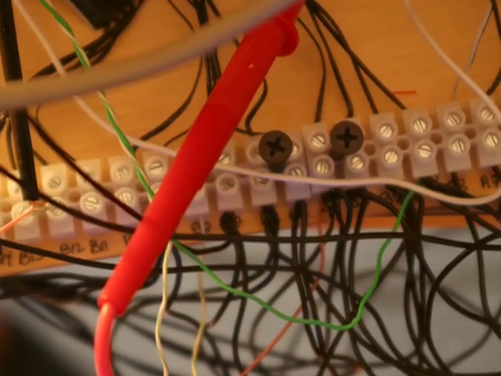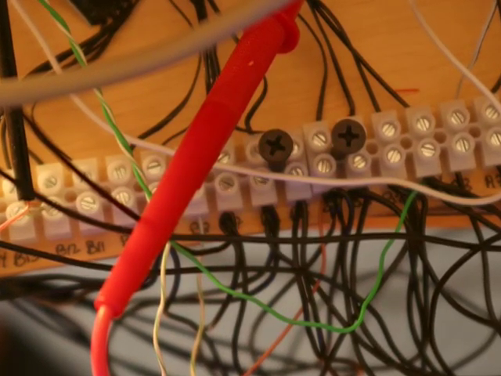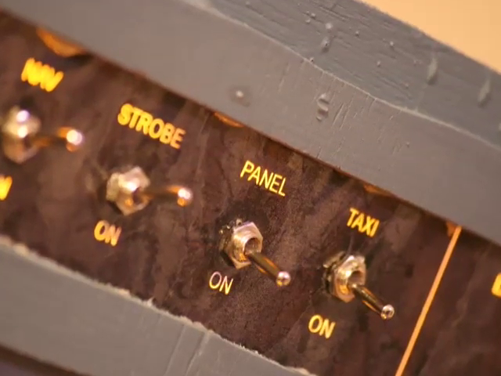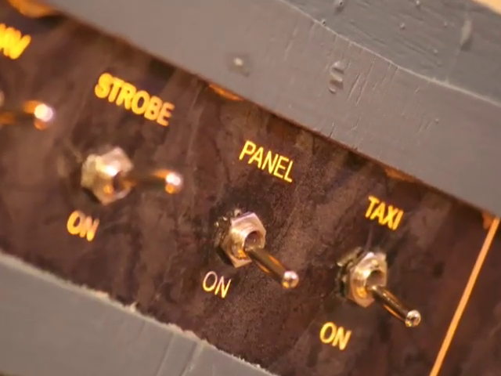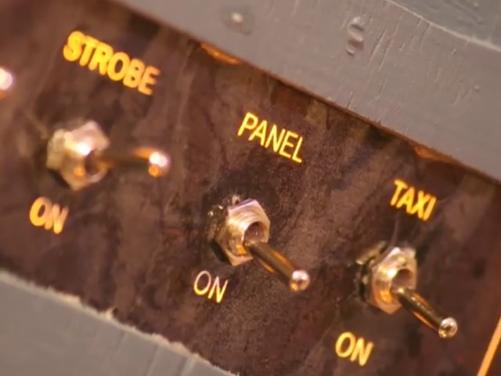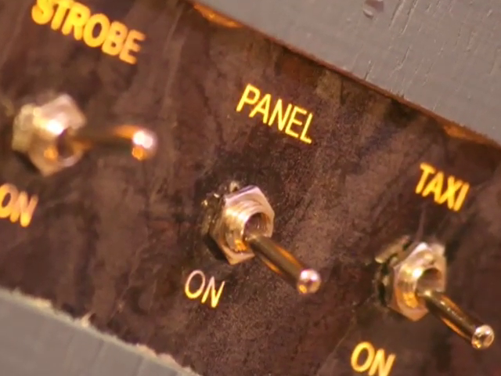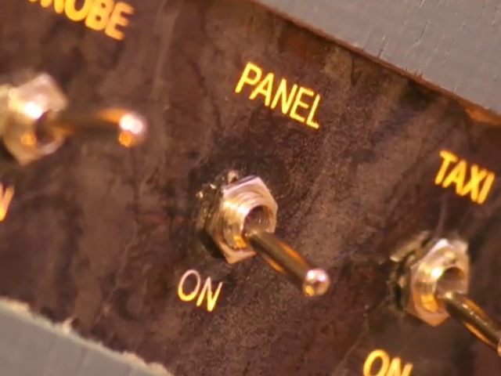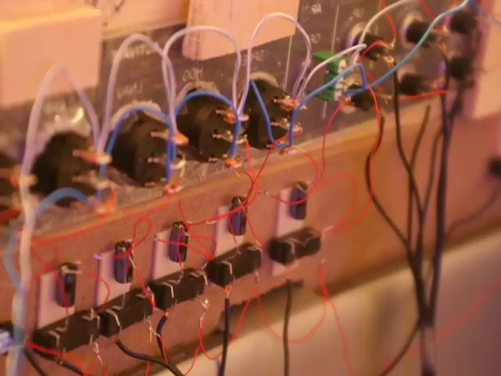However, many of the controls within the cockpit are toggle switches that operate in a constant on or off state. This presents a challenge because flipping a toggle switch would produce a constant signal rather than a pulse, and would be equivalent to holding down a single key on the keyboard.